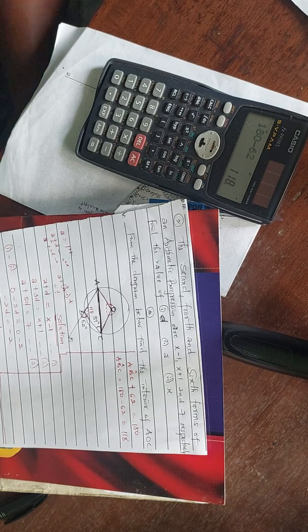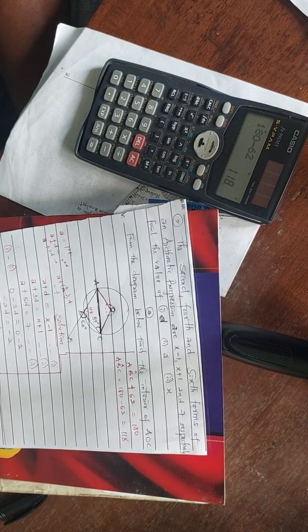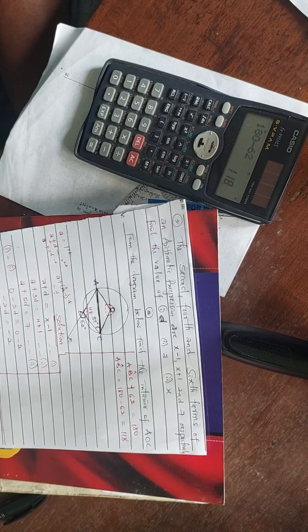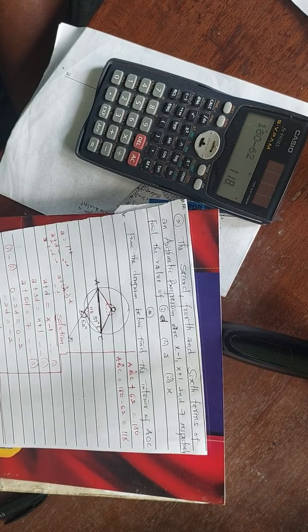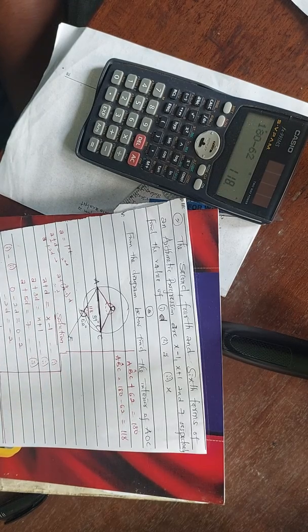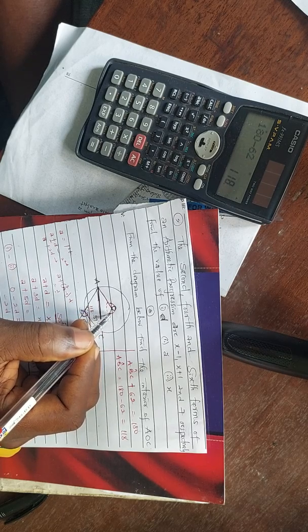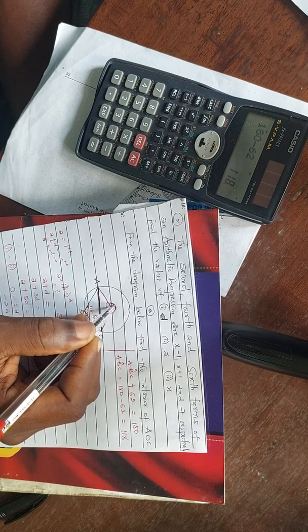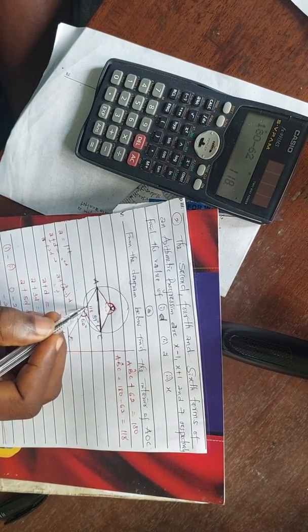So the theorem states the angle at the center is twice the angle at the circumference. Do you remember that theorem? So if you compare this to this one, angle at the center, this is angle at the center, because this is center O, is twice the angle at the circumference.